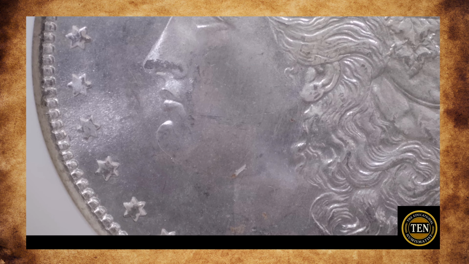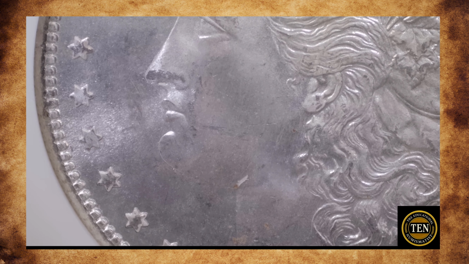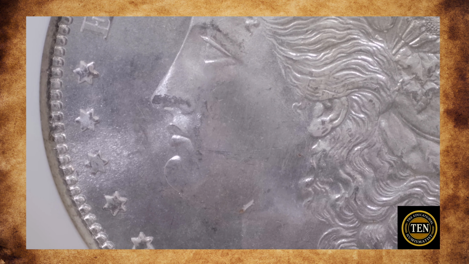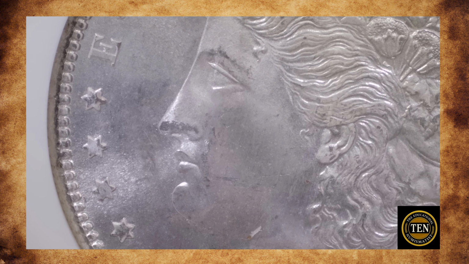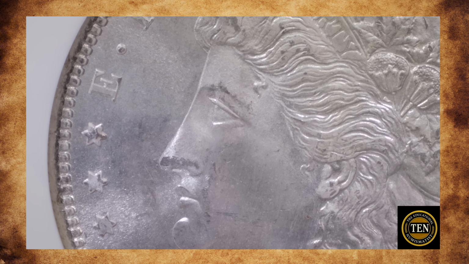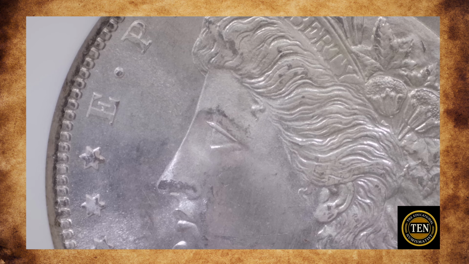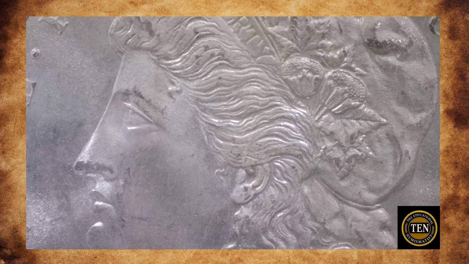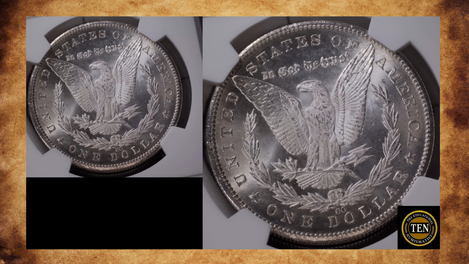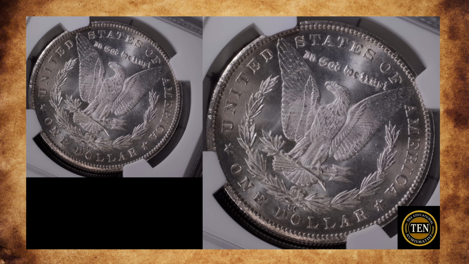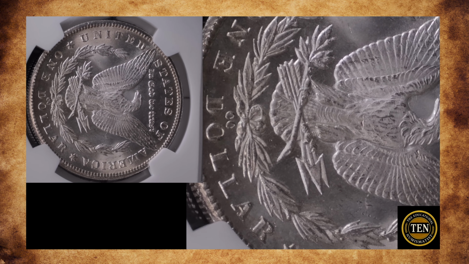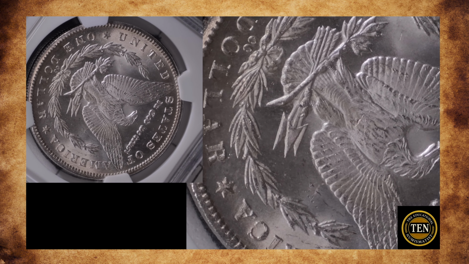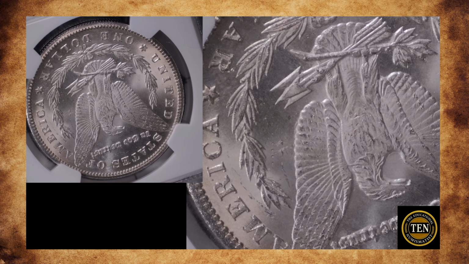Now, watch the surface of the mint state 65. Marks are still present, but your eye doesn't really catch or stop. It just flows. Now, here's where things get interesting, because many collectors either ignore the reverse or assume that it matches the obverse. It doesn't.